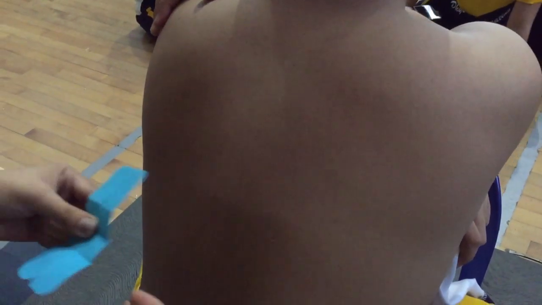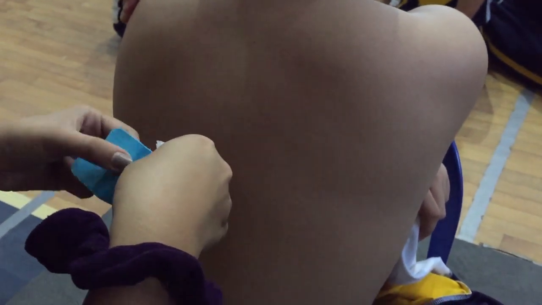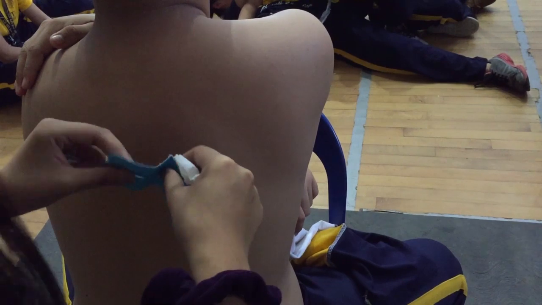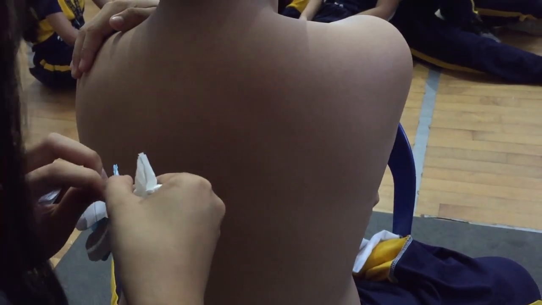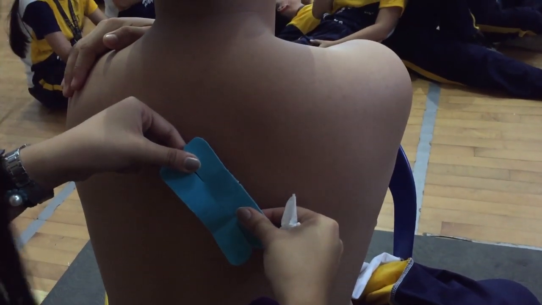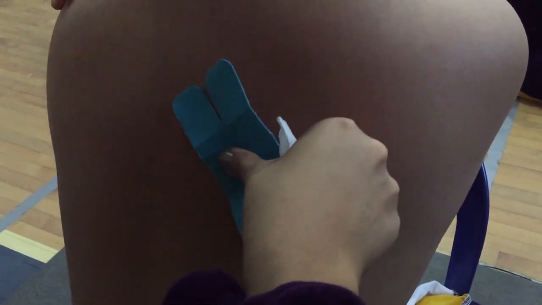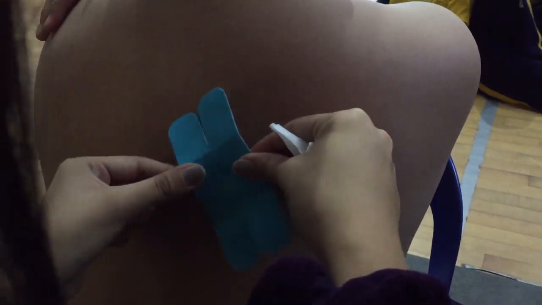The type of tape we're using is X. Before that, in placing the kinesio tape on the muscle, it should be stretched so that the muscle does not get irritated, and then the kinesio tape will slowly be applied to the muscle.